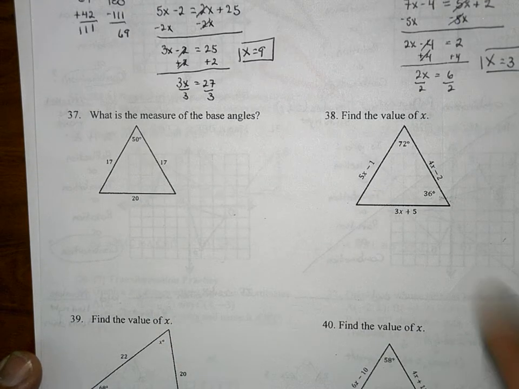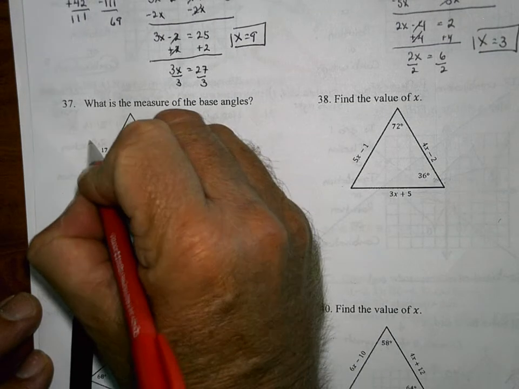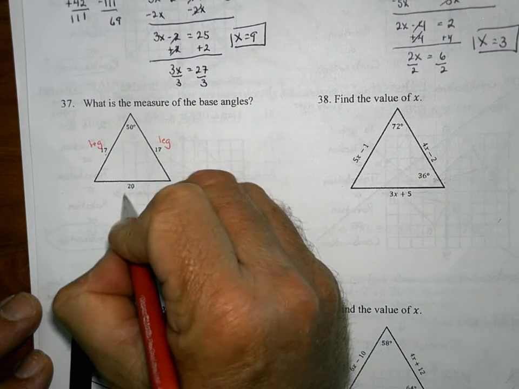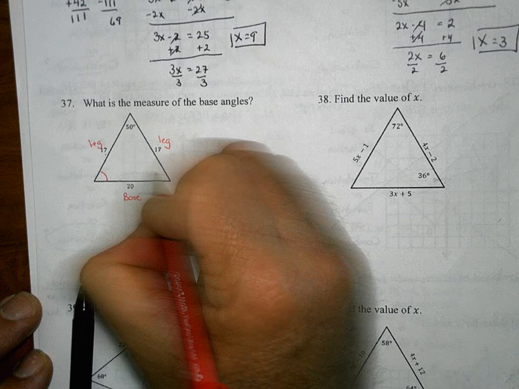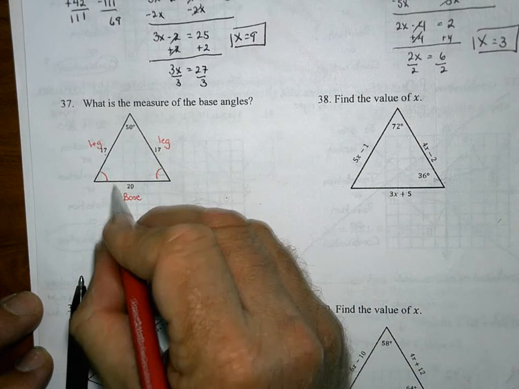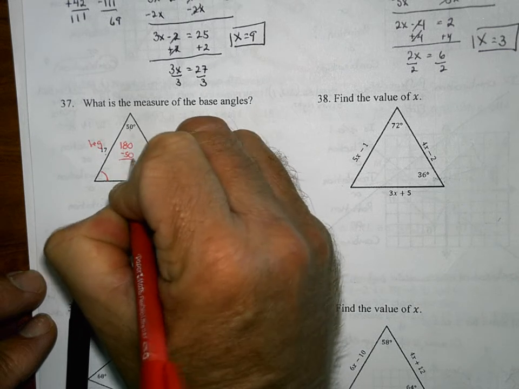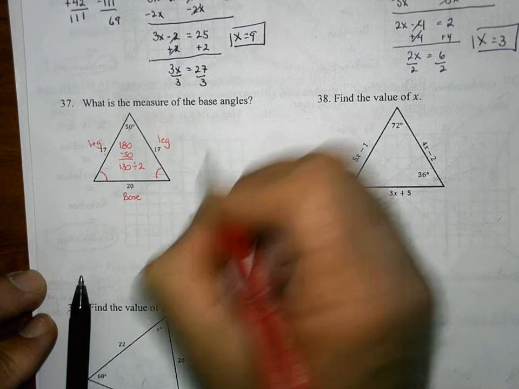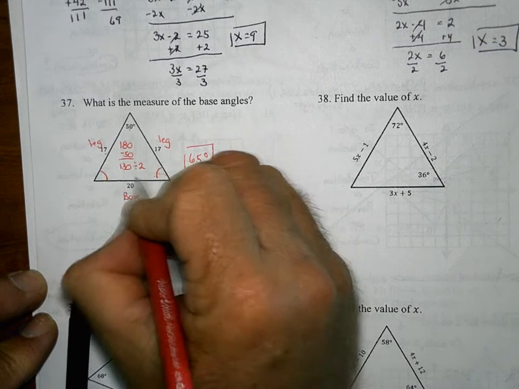Okay, number 37 says, what is the measure of the base angles? If you notice, we have two sides that are equal. So that side is a leg, that side is a leg, which means that the side that's marked 20 is the base, which means that the two angles that run along the base are the base angles and they are equal. So to find that, you're just going to take 180, subtract 50 from it. That's 130, and then since both of those angles are the same, you're going to divide by 2. So the answer is 65 degrees in number 37. Both of those angles would be 65.